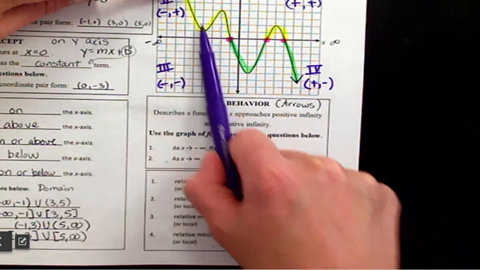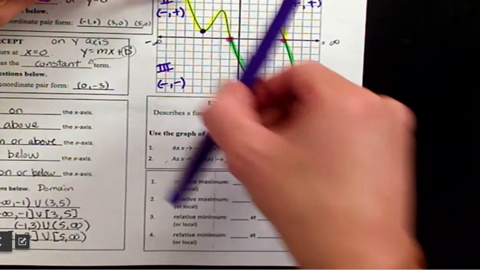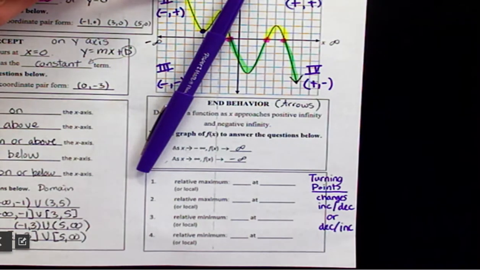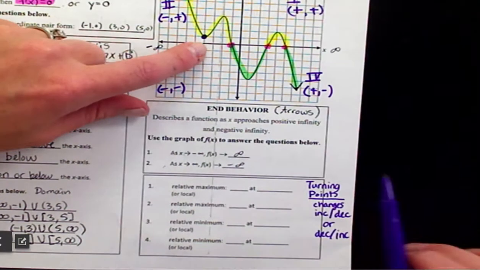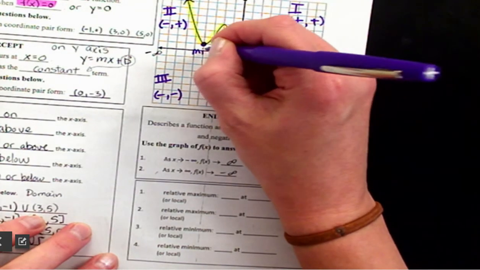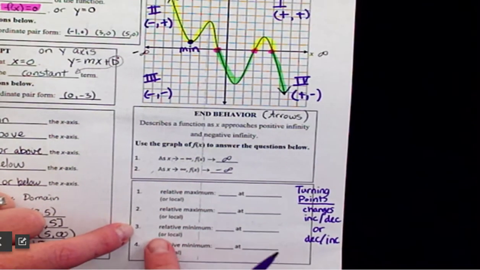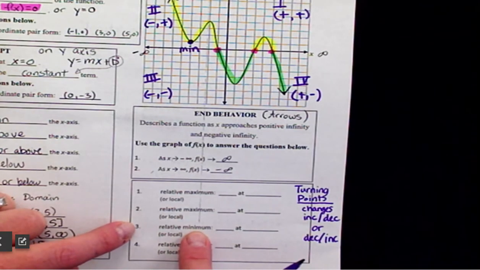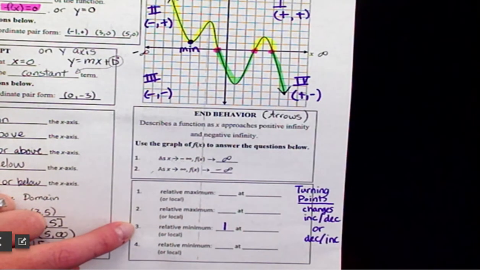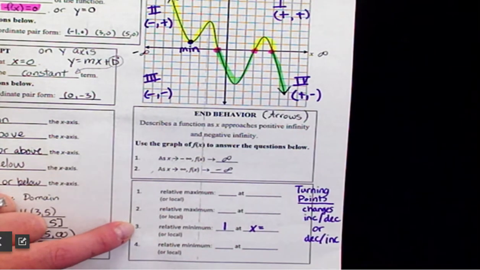That appears to be a negative slope. That means decrease. That means increase. And it's a low point. That means it's a minimum. So let's figure out, that would be line 3. Relative minimum is positive 1 at where does it happen?